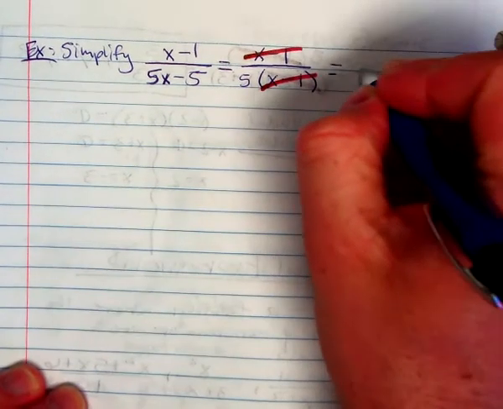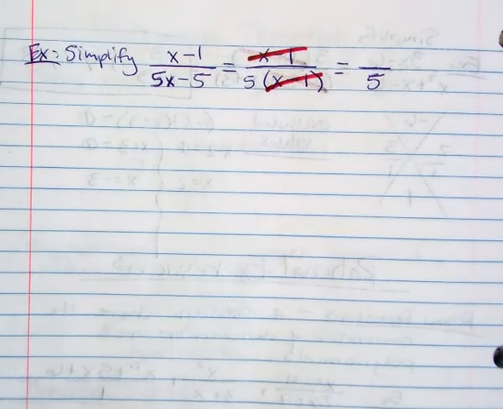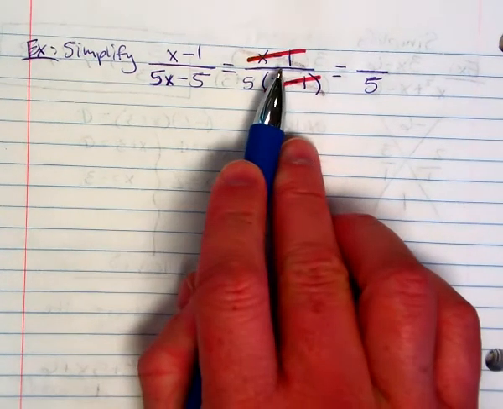All I have left right now is nothing on top and a 5 on the bottom. What am I supposed to put on the top if nothing is there? 1. A lot of people would think that it's 0 because we've been doing a lot of things where when something disappears entirely, it's 0. But look at the math behind this.